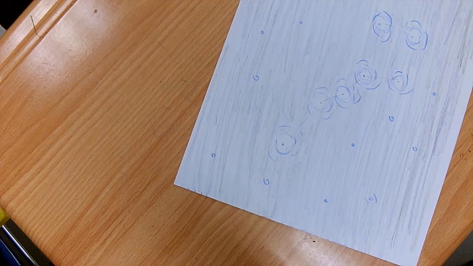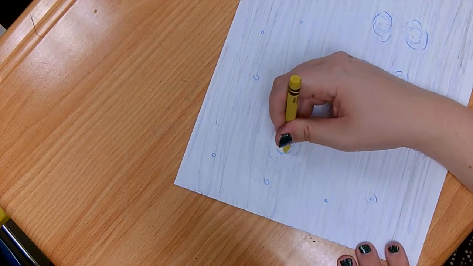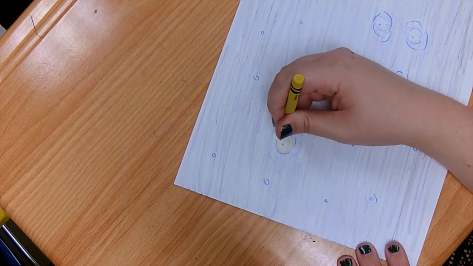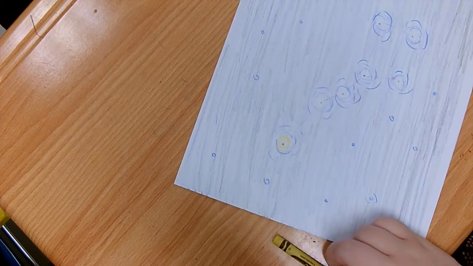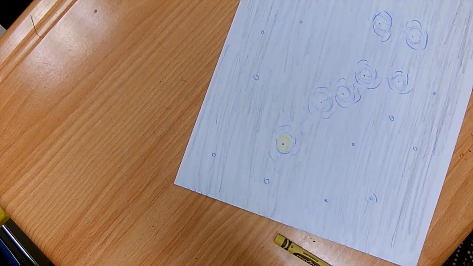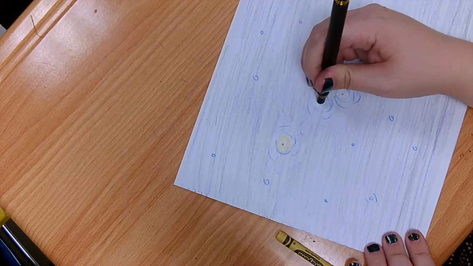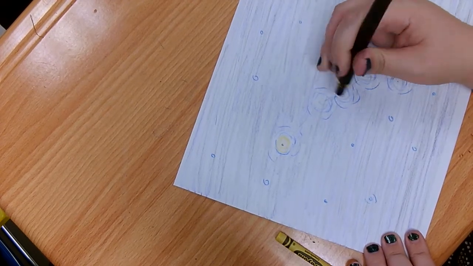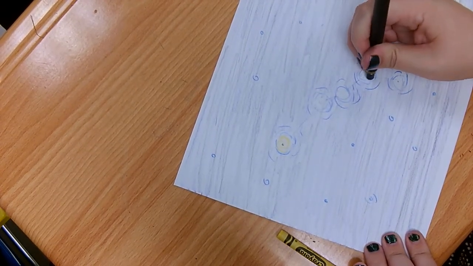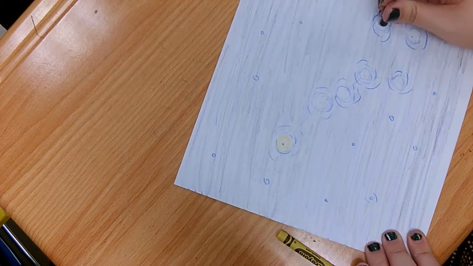Now we want these stars to stand out. So I'm going to take a yellow and fill in where these stars are. But before I do that, I want to make sure I go in and erase those lines that we drew, those dots, so they are no longer in the center of our stars.